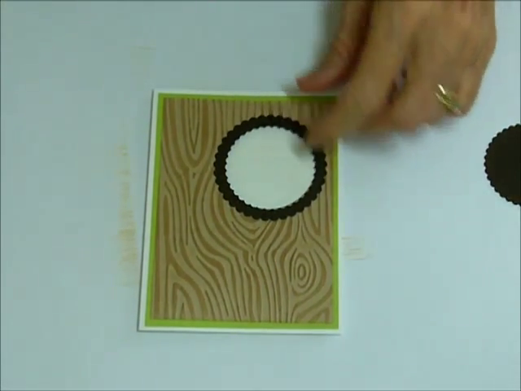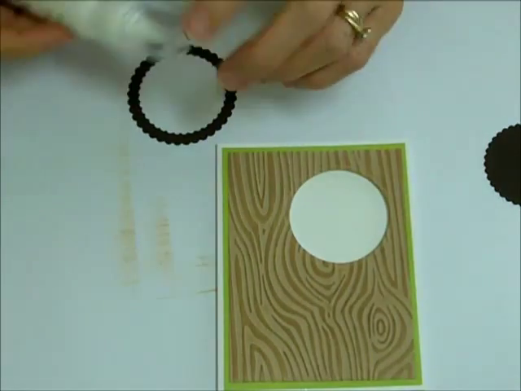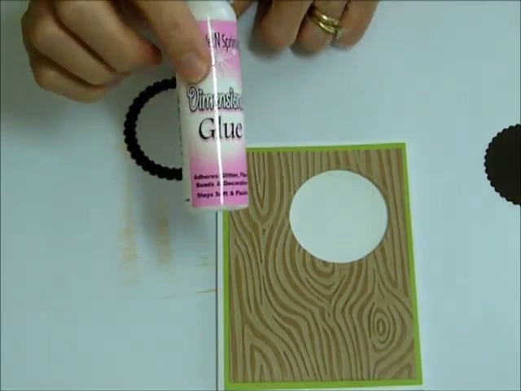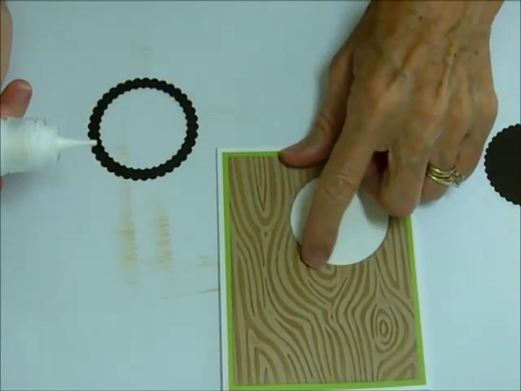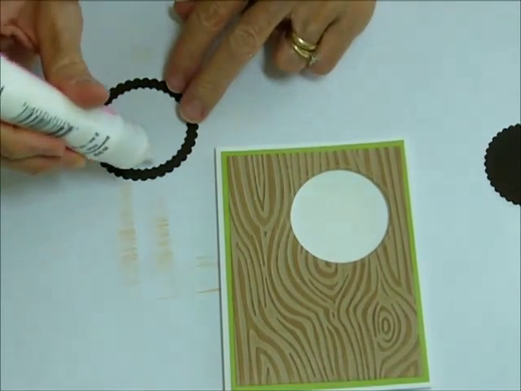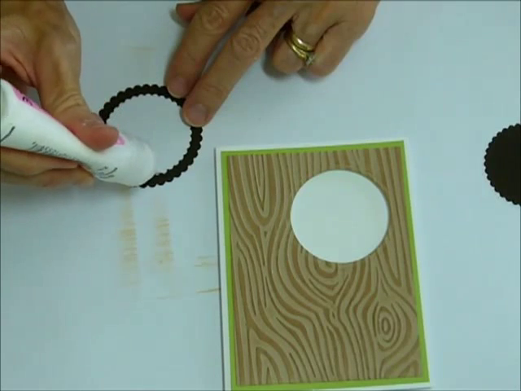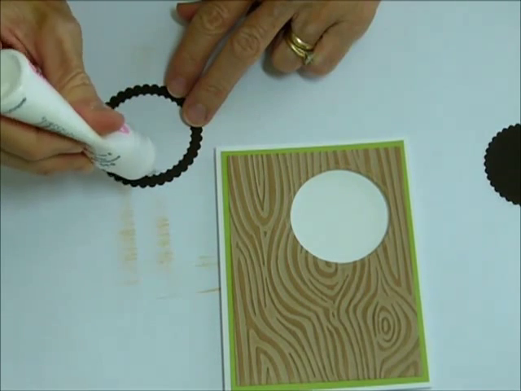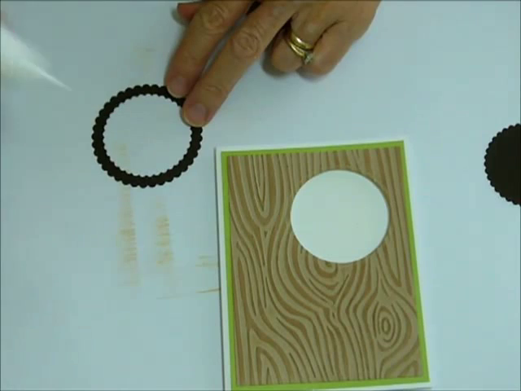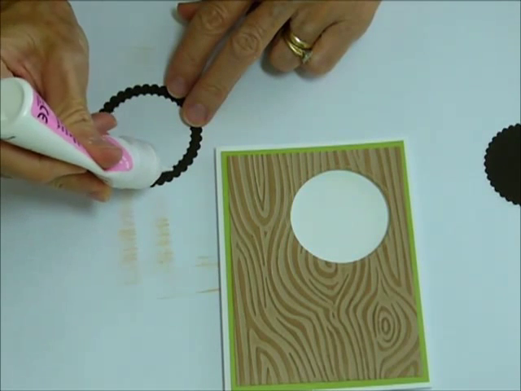Now you can put this down with a quickie glue pen if you'd like, or any wet glue. I'm going to use our dimensional glue, because of the crevices down here, it just seeps down in there, and it's going to hold the circle a little bit better.